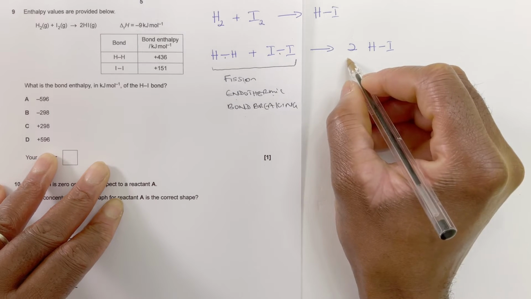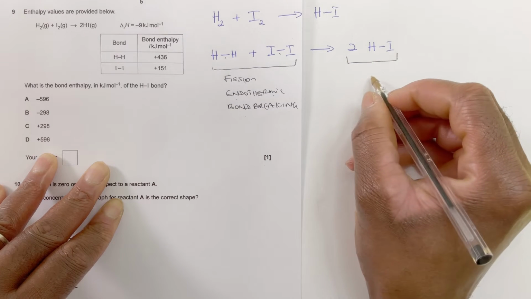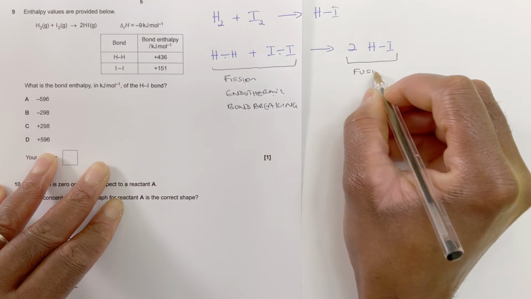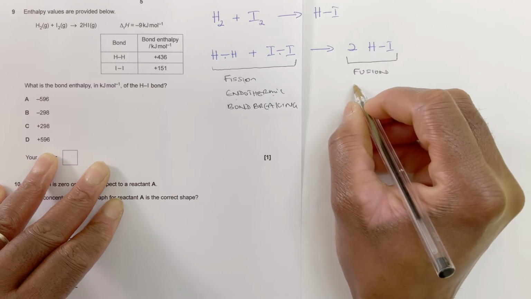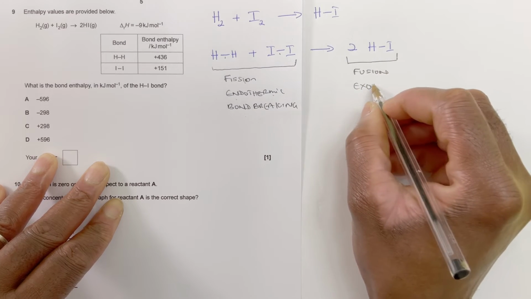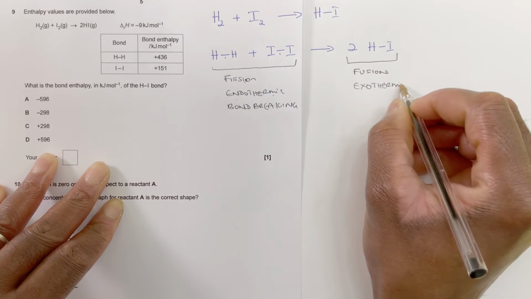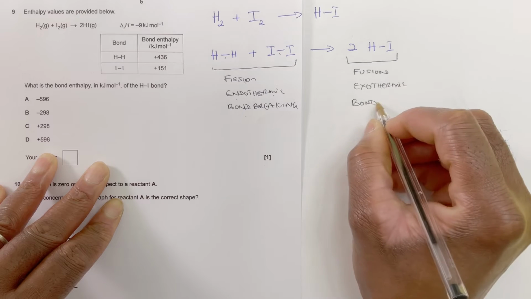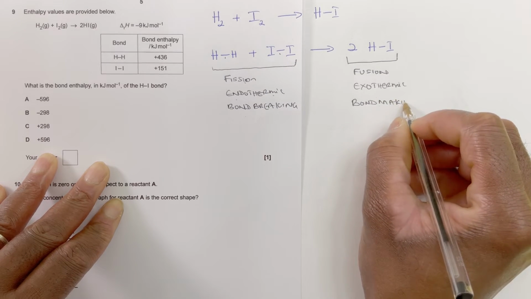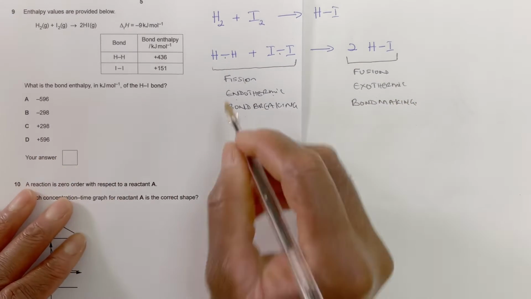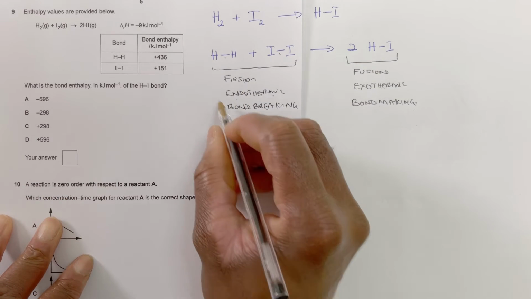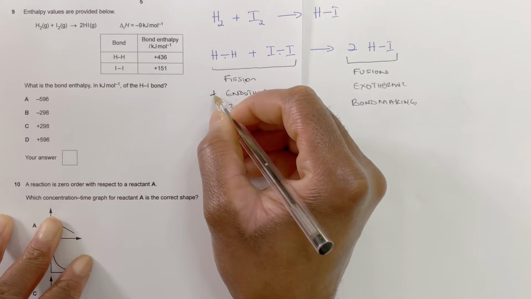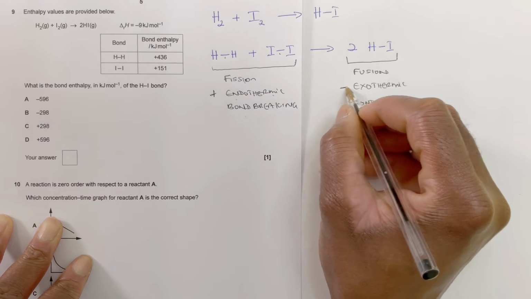On this side, we've got fusion, exothermic, and bond making. Bond breaking is always positive because you want to break the bond, you put energy into it. And bond making is always negative.